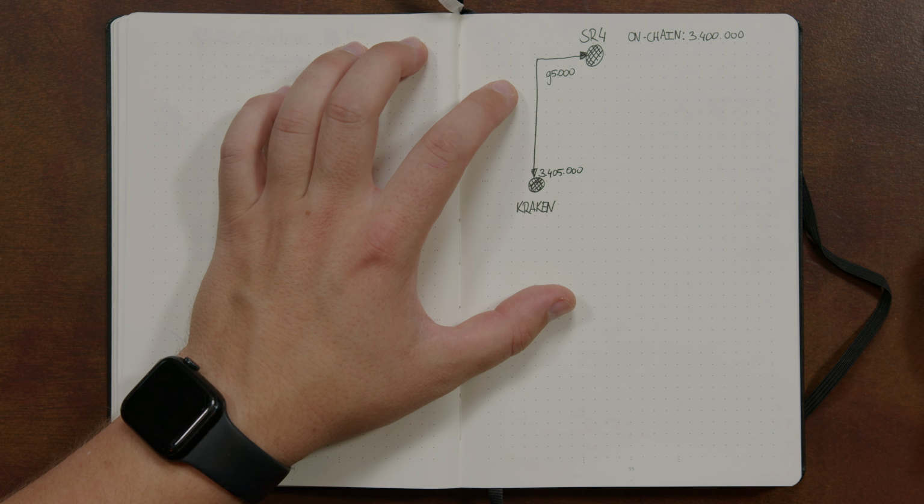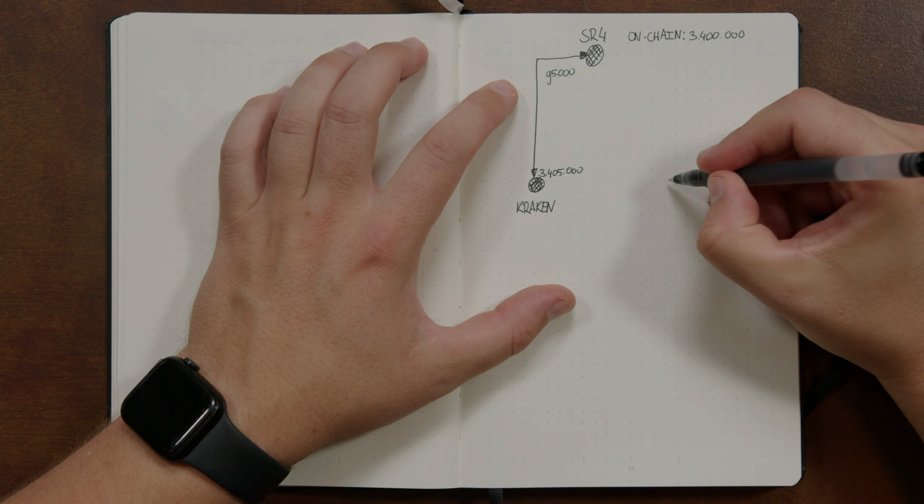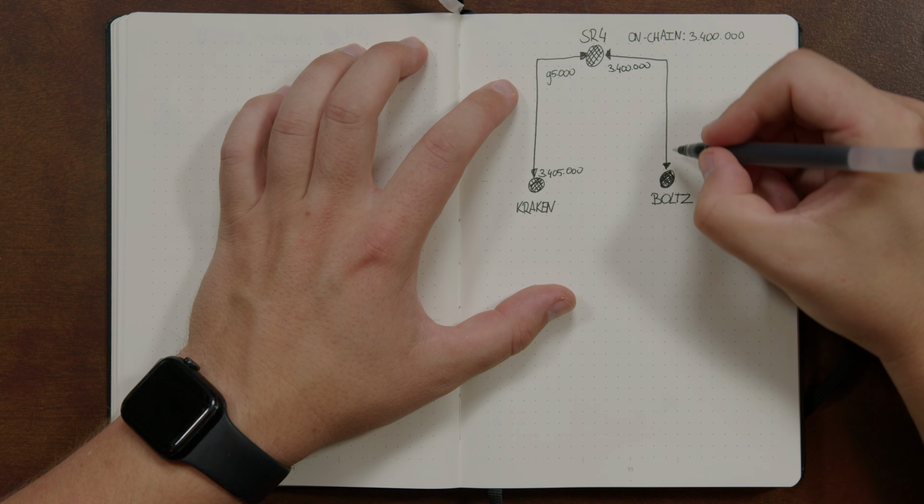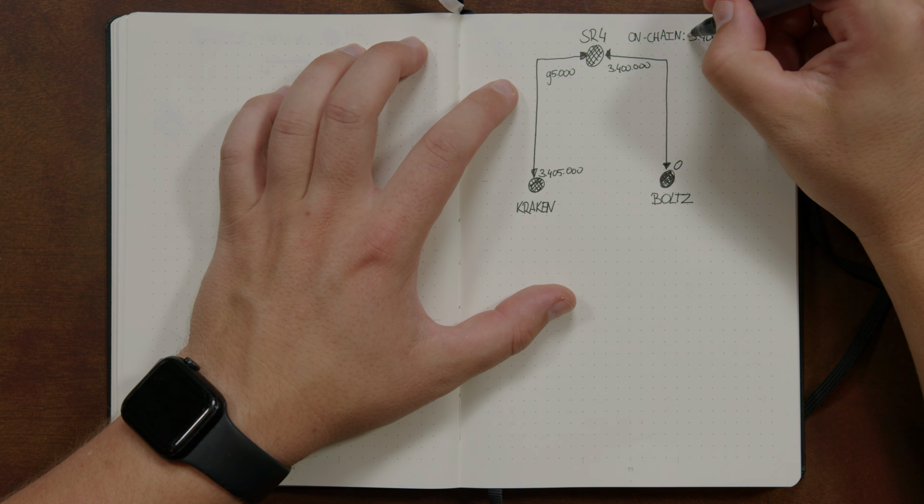With this channel, we can mainly receive Bitcoin. The second channel is with Boltz. We just opened it. There's 3.4 million on our side and 0 sats on Boltz's side.